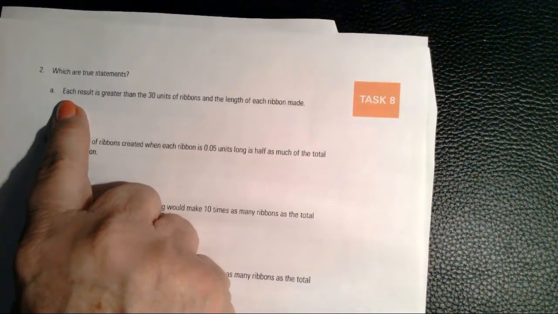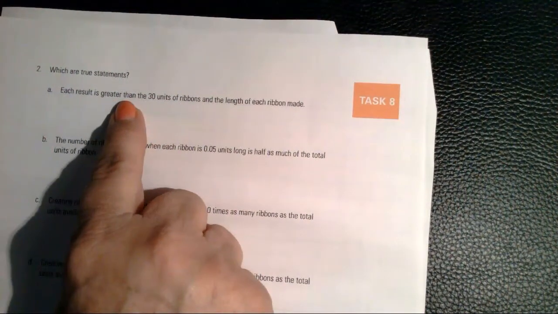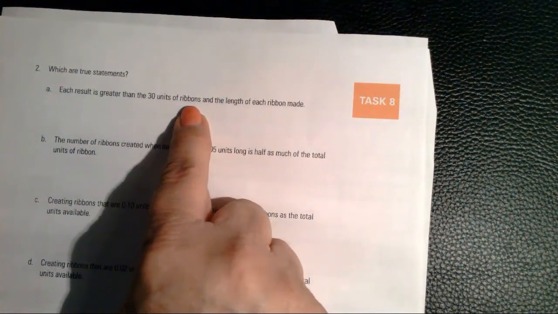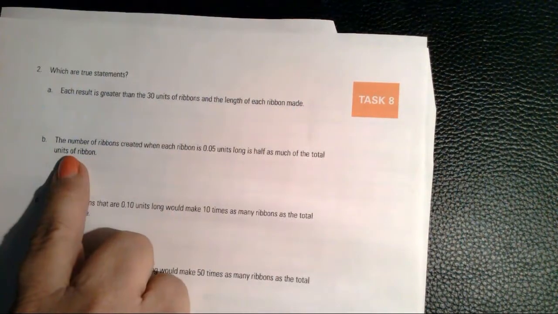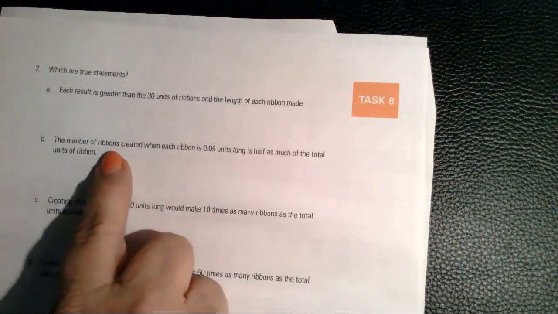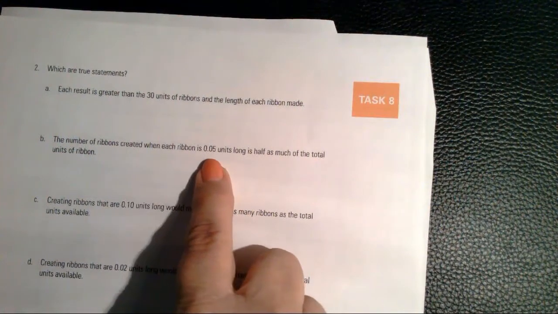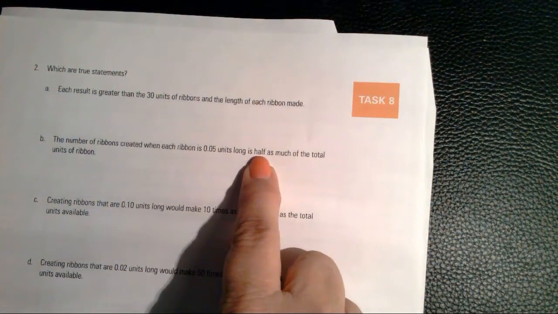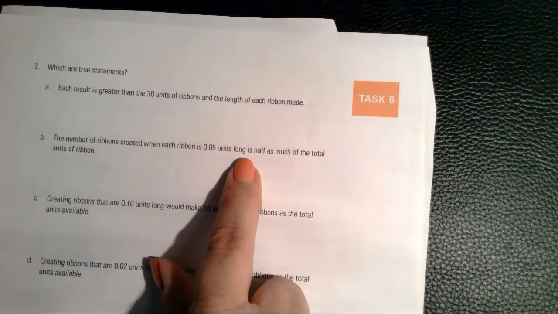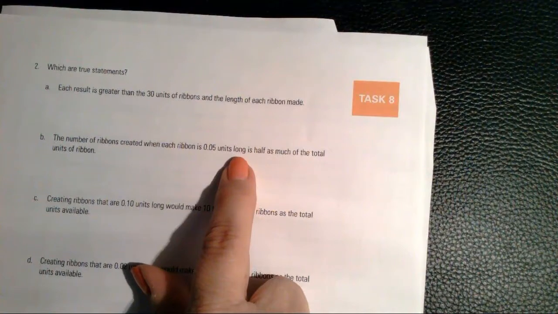A. Is it true that each result is greater than the 30 units of ribbons and the length of each ribbon made? B. Is it true that the number of ribbons created when each ribbon is 5/100 units long is half as much of the total units of ribbon? So you first are going to have to think about what is half of the total amount of ribbon that you have.